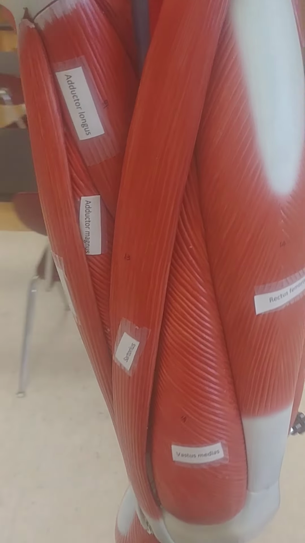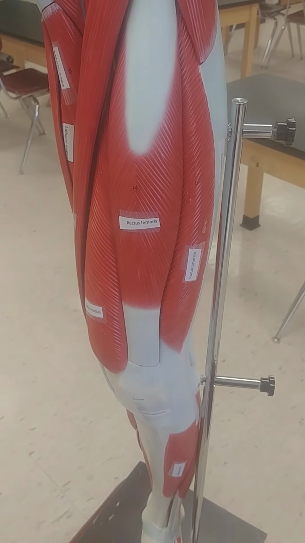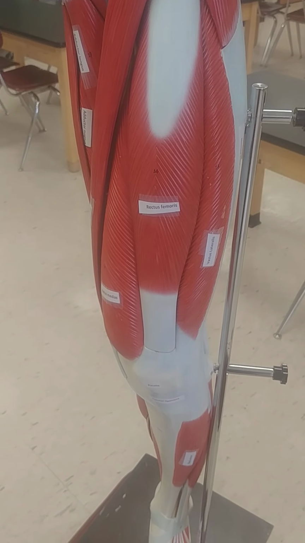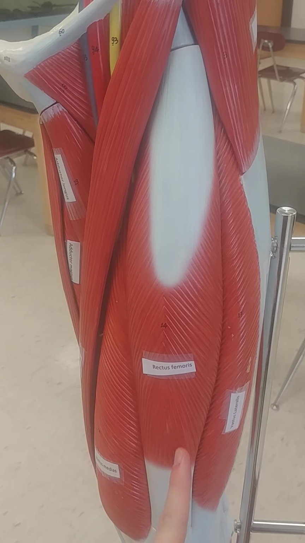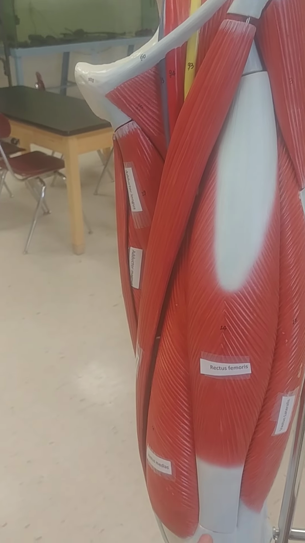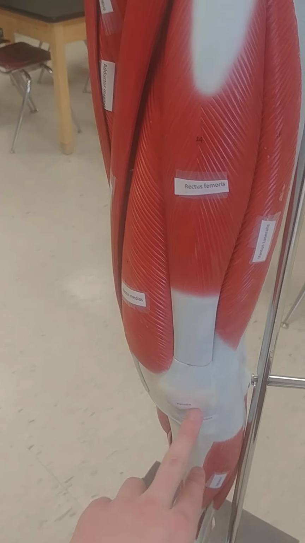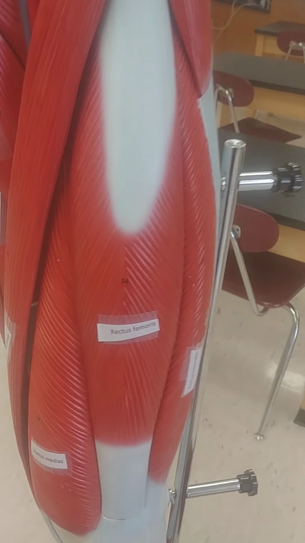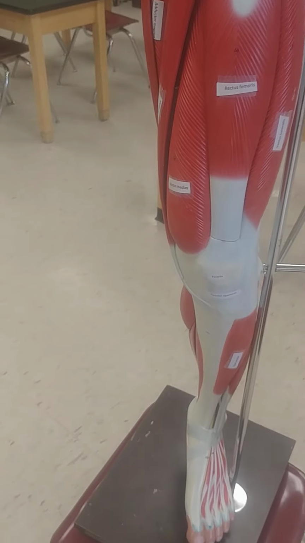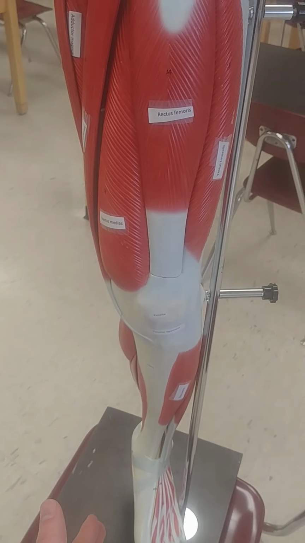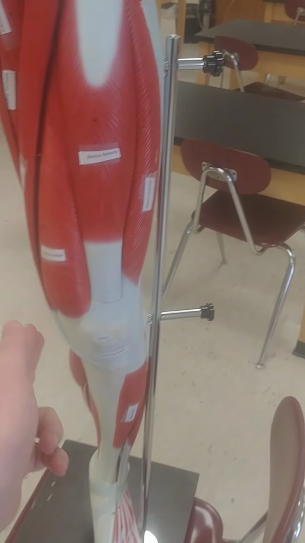All right, we're going to move to the front. This would be considered part of your quads. The front portion is the rectus femoris. This is this big muscle right in front, and it goes down into the patella. The medial side, the one that is in towards the body, as you can see, there's the inside of the foot.